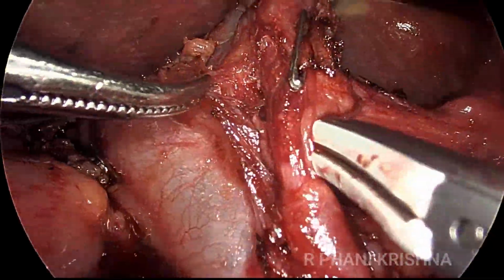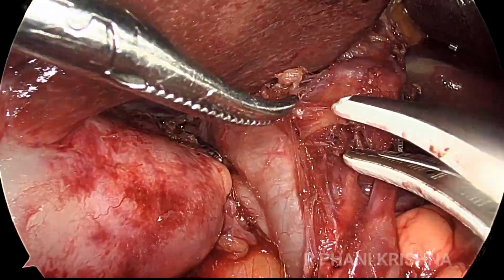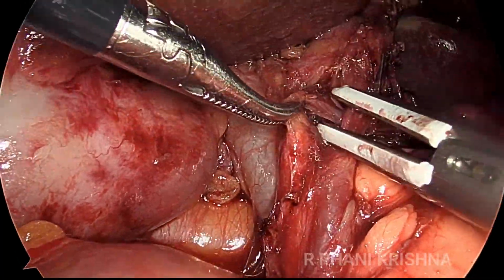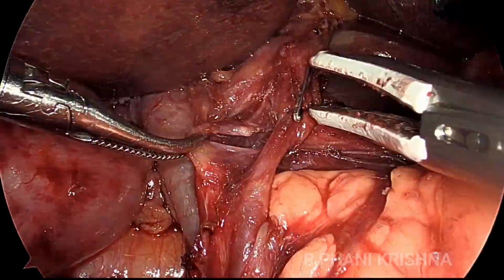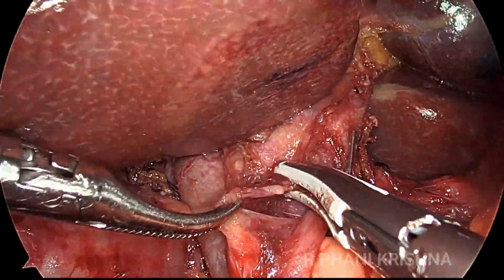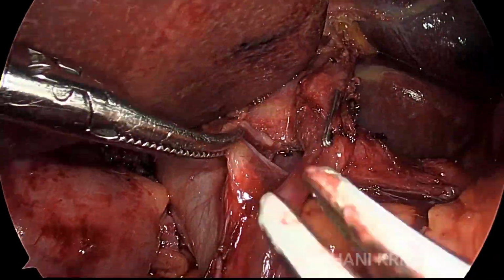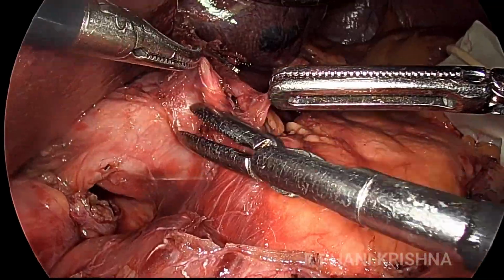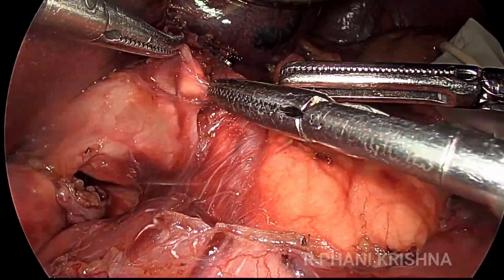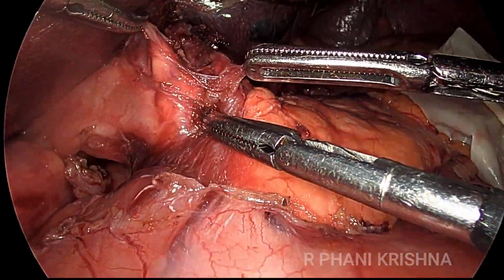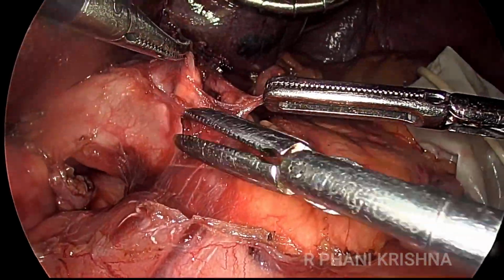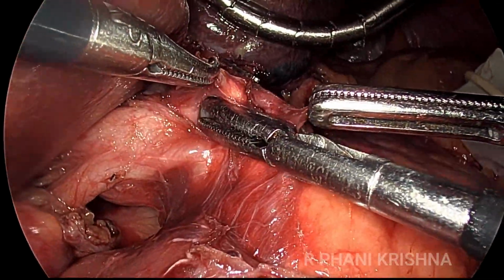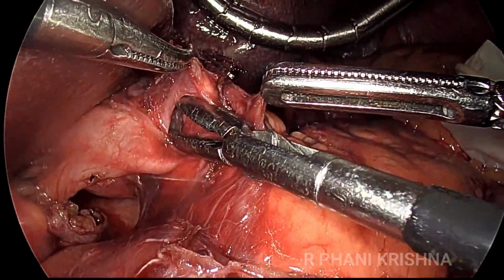Also identifying the portal vein there, lifting the tissues of the portal vein. And once the portal vein is defined, we can dissect the lymph node and the lymphatic tissue within the hepatoduodenal ligament between the common hepatic artery and the bile duct. Again, all this dissection has to be very meticulous. Make sure that you don't accidentally injure either the hepatic artery or the bile duct.